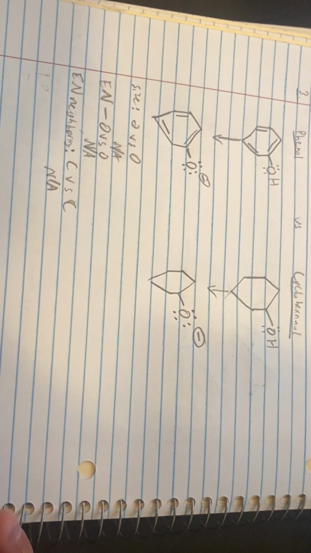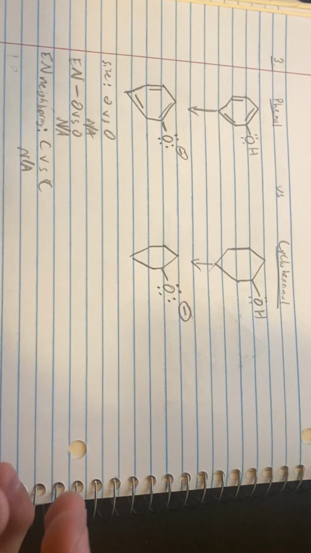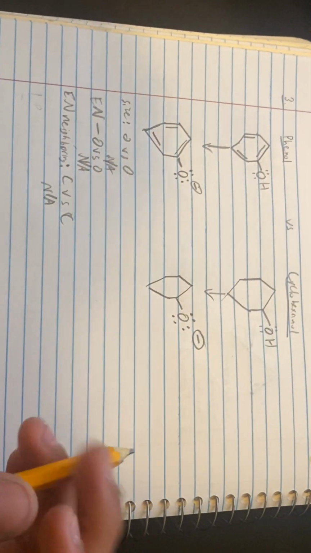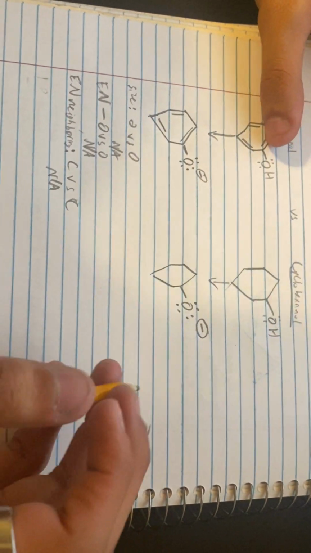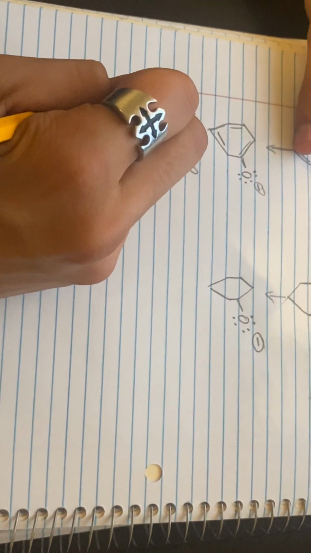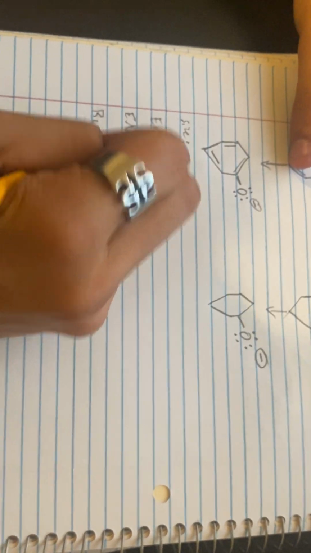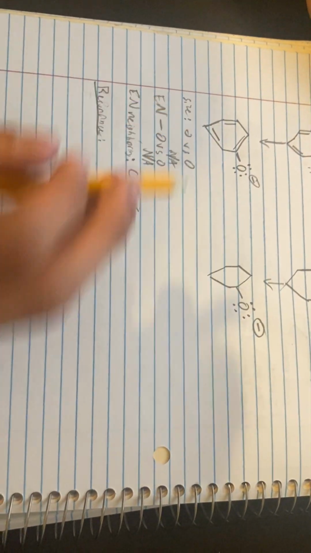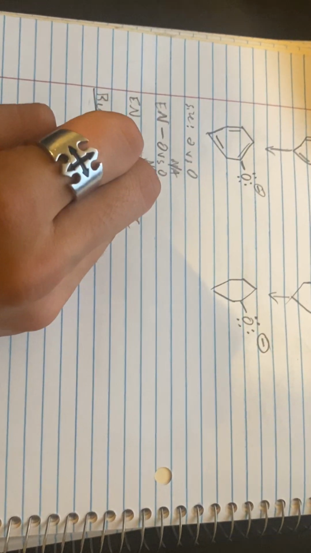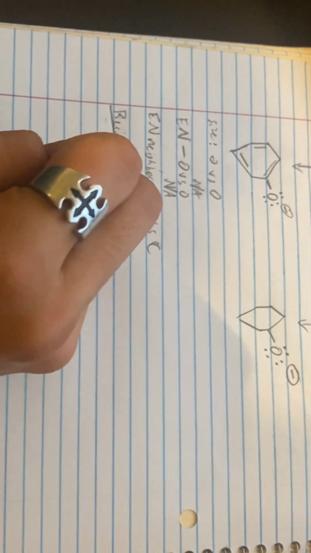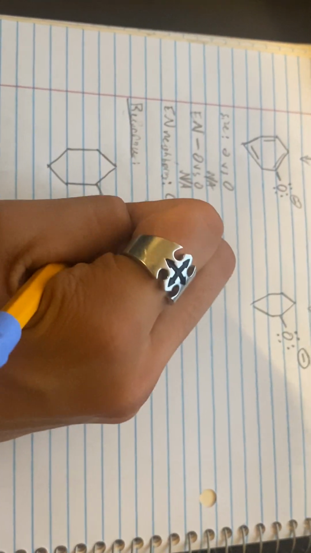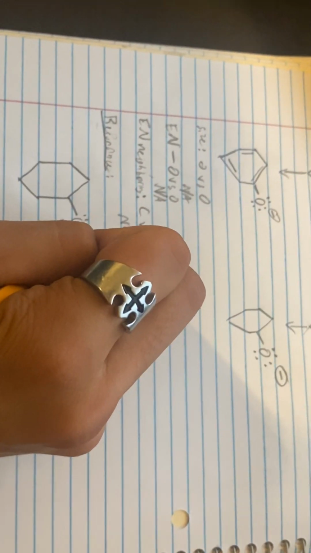We're going to do the resonance. We have to display all of them. So for the resonance for this one, we start out with the conjugate base of it. Let's write it out a little bit bigger so that it looks nicer. 1, 2, 3, 4, 5, 6.